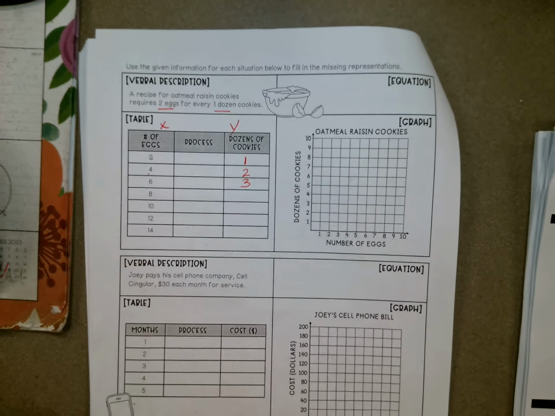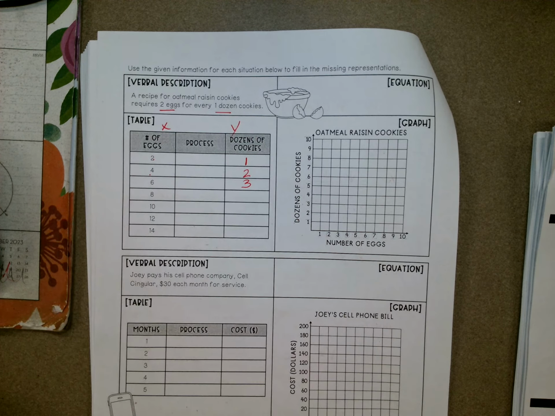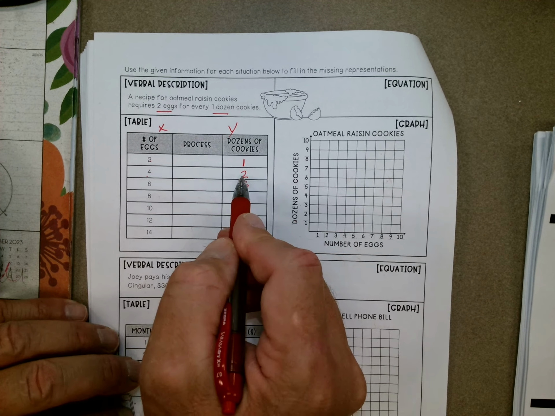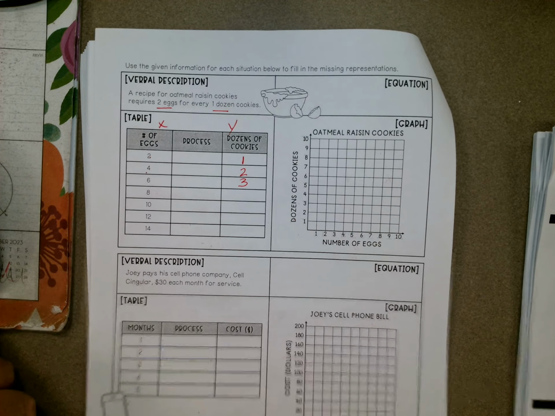Now, let's pause for a second. How are we getting from X to Y? Right? How are we doing that? Well, there's a couple different ways we could get there, right? We certainly could divide it by 2. 2 divided by 2 is 1. 4 divided by 2 is 2. 6 divided by 2 is 3, which is probably the rule that I'm going to use.